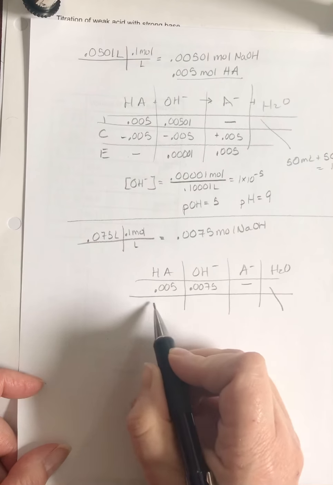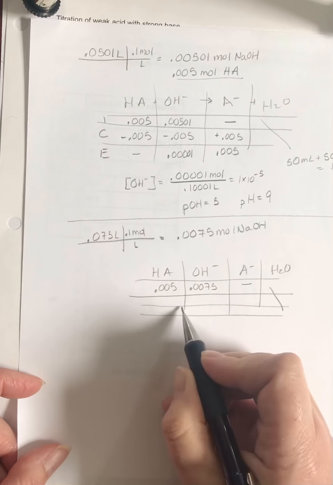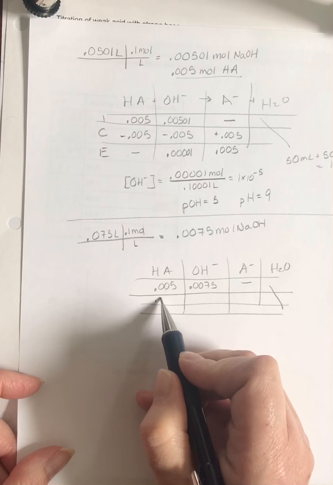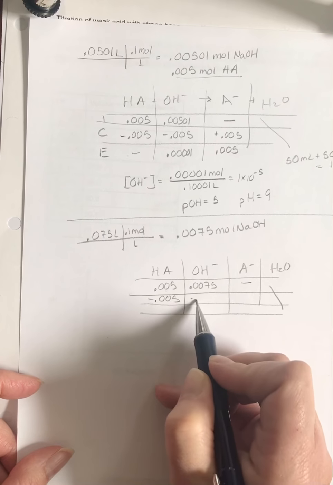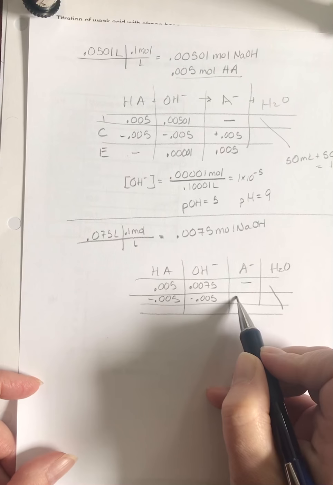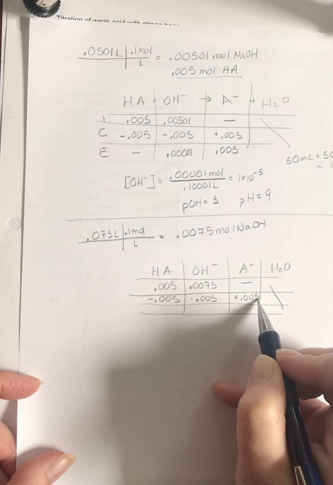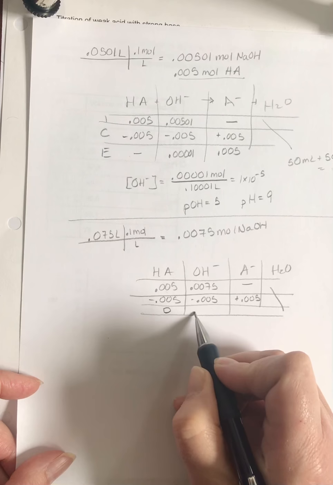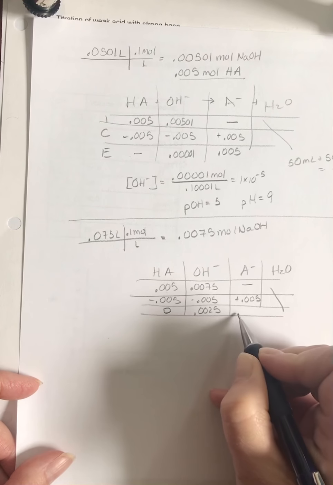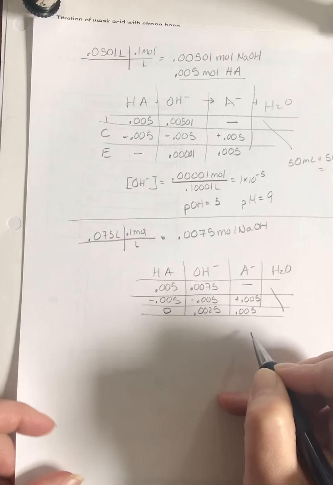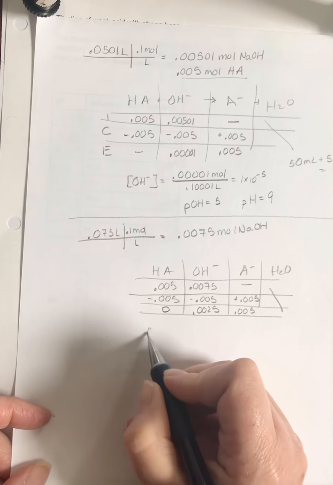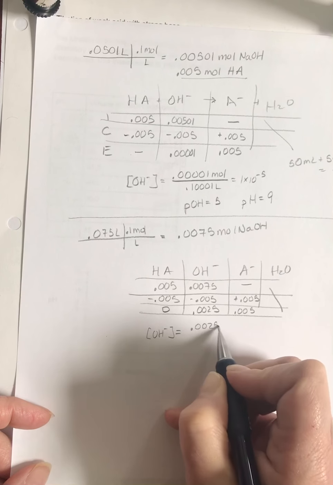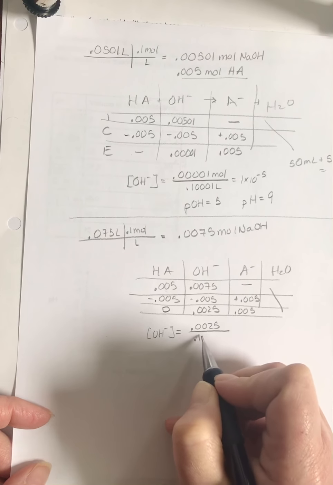That initial is 0. Now here, all of this is going to get used up, so that's my change. And I have 0 here. I have 0.0025 here. I have 0.005 here.